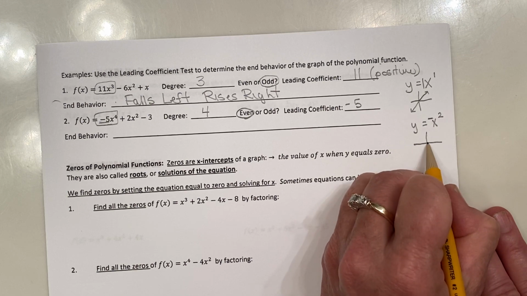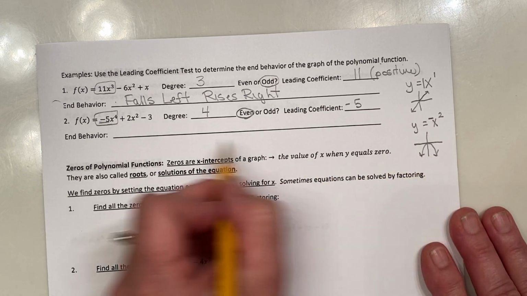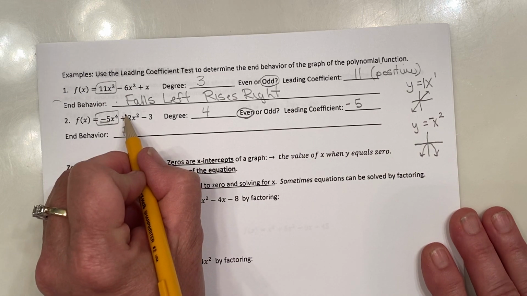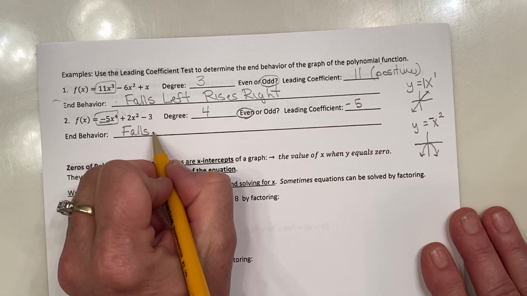Have I memorized it? Well, I know it looks like this. So we fall left, we fall right. So this graph will have the same end behavior as this graph right here.